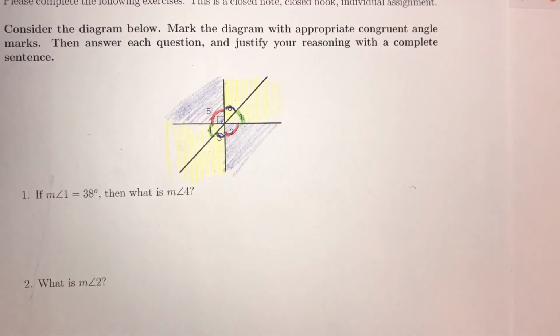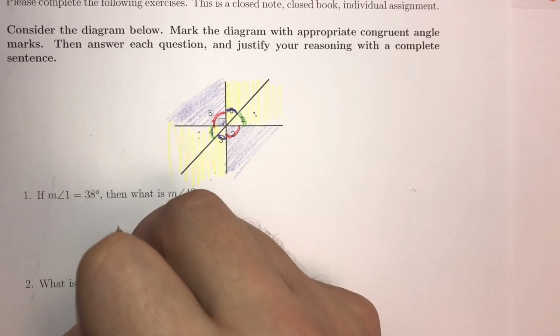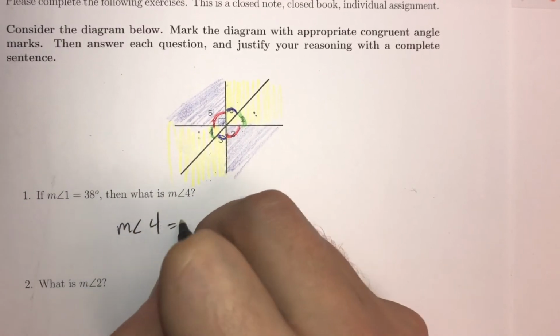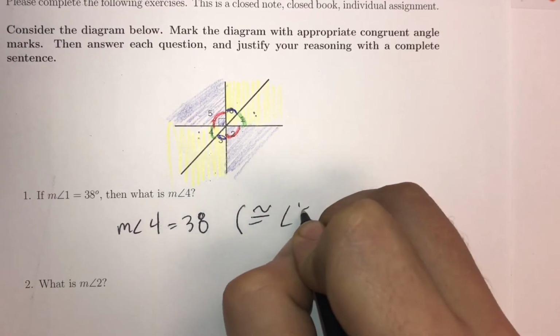All right, so measure of angle 1. If the measure of angle 1 is 38, what is the measure of angle 4? Here's angle 1. They're congruent, so the measure of angle 4 is 38. Why? They're congruent angles.